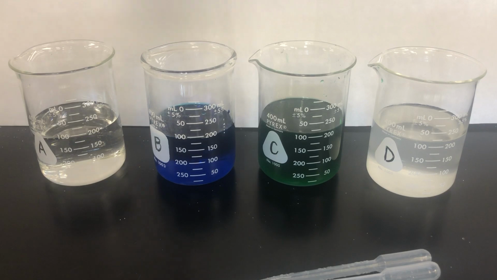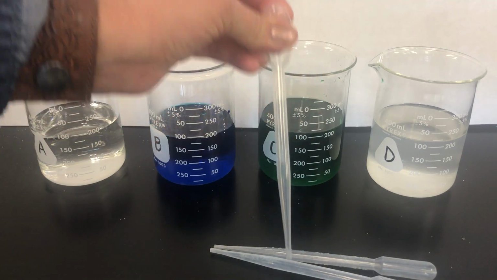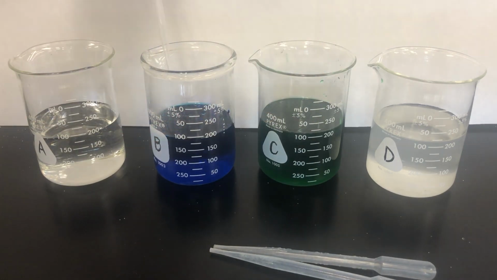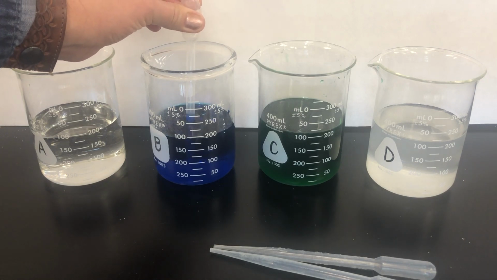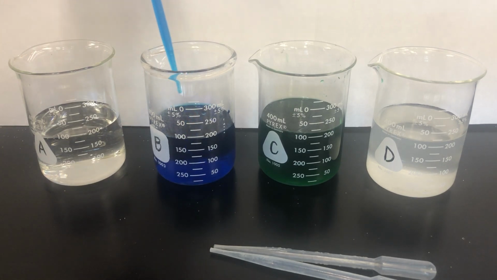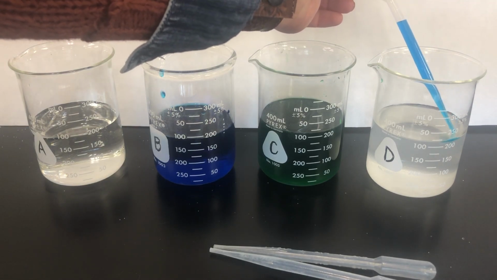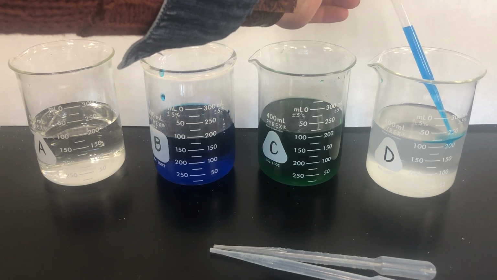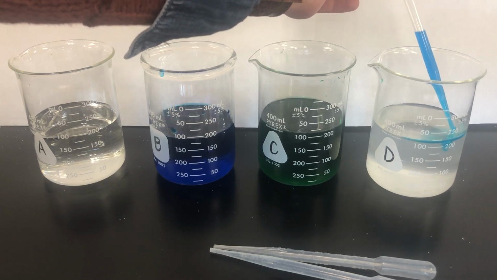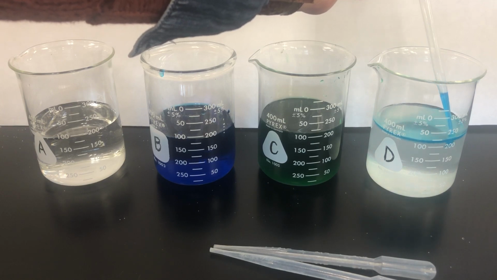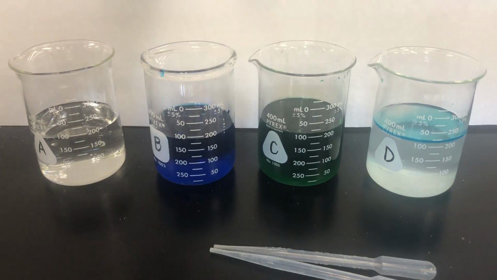But when you use a pipette, you squeeze the tube on top, insert it into the liquid that you're getting, release, and it fills. And then when I add it into the other beaker, what it means to do it carefully is I'm just going to let it go down the side of the beaker like this. And I'm going to repeat that step 2 to 3 times.